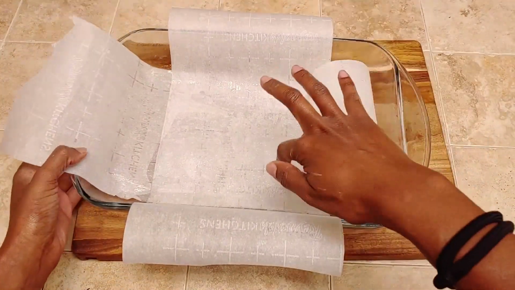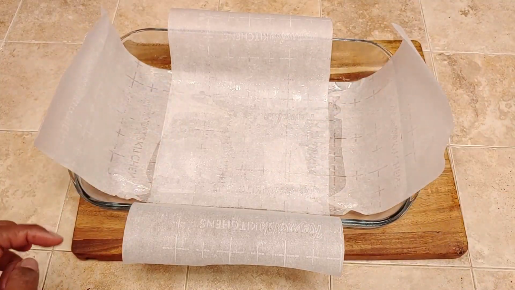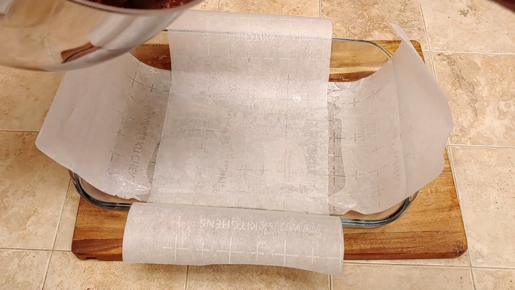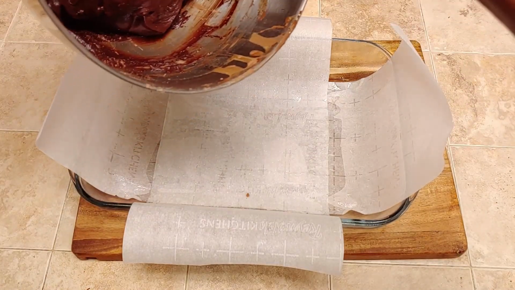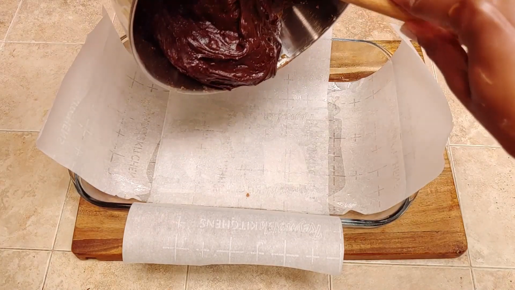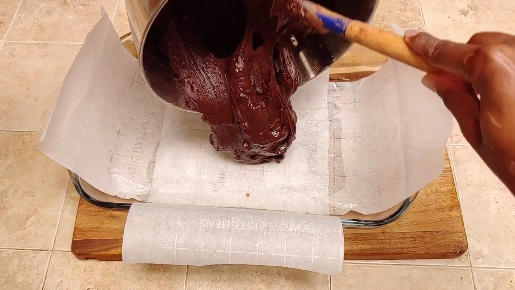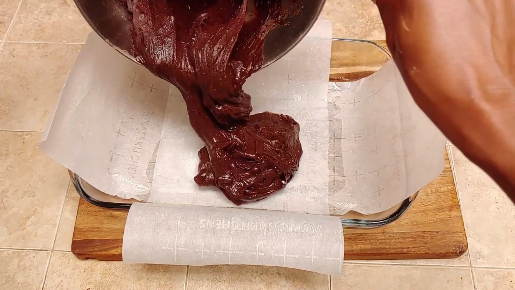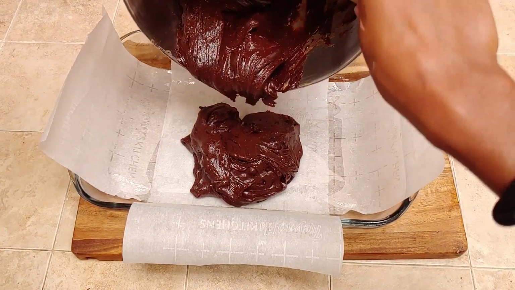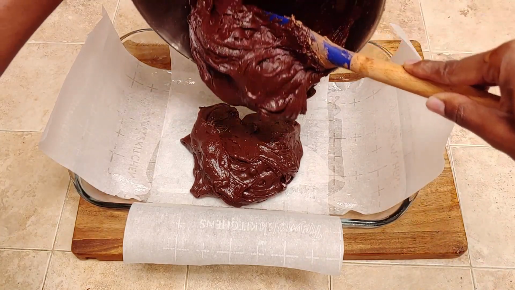So I am using a 9 by 13 inch baking dish, and you can use a square 8 by 8 or 9 by 9 baking pan. It'll just take a little bit longer to bake because you will have thicker brownies, because it's going to be a smaller area. But this 9 by 13 worked just fine for me, and they were still pretty good thickness for me.